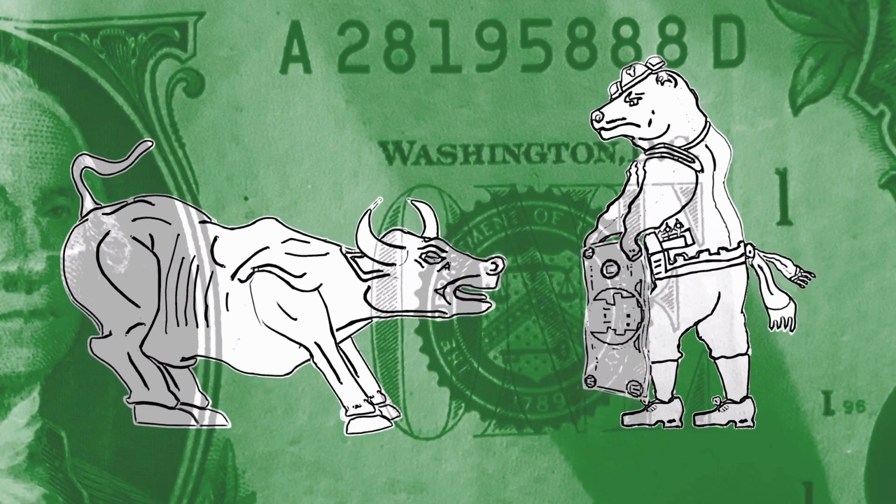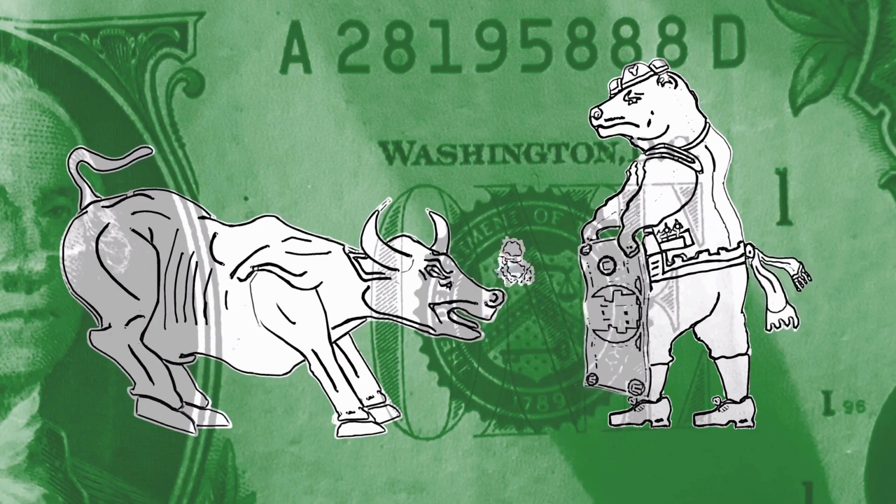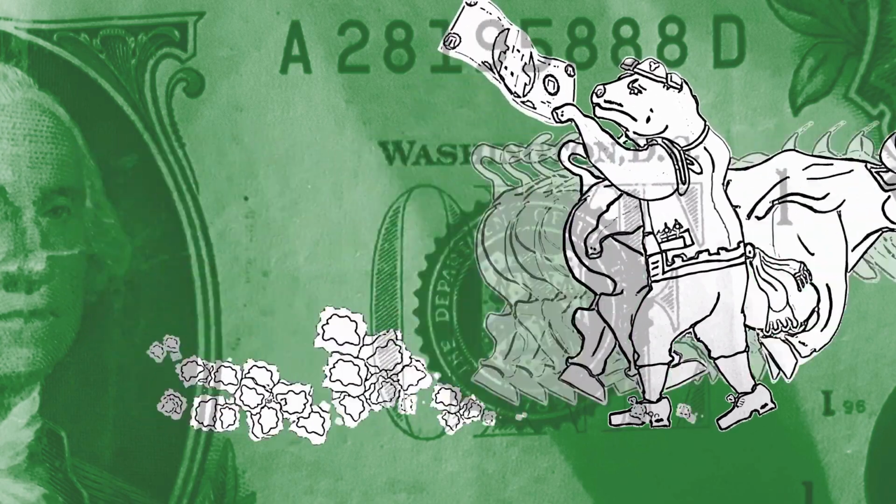The next term you might hear get thrown around is bull or bear. You could hear somebody on TV saying, I'm very bullish on the market. That means they think that the market is strong and is going to continue going up. And the opposite is, I'm very bearish on the market. When somebody says that, they're negative on the market. They think that it's going to be going down.